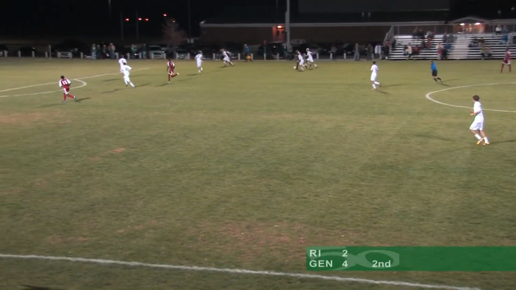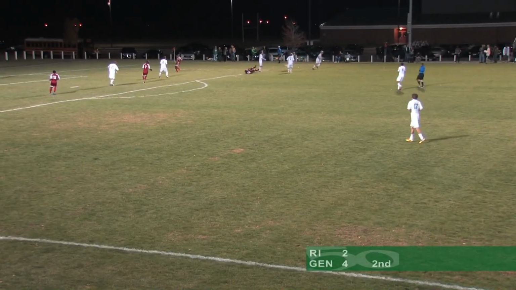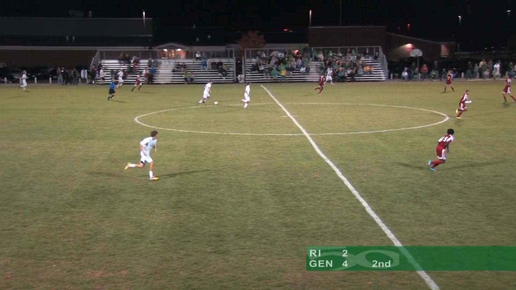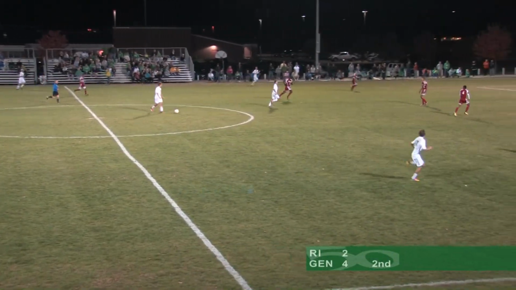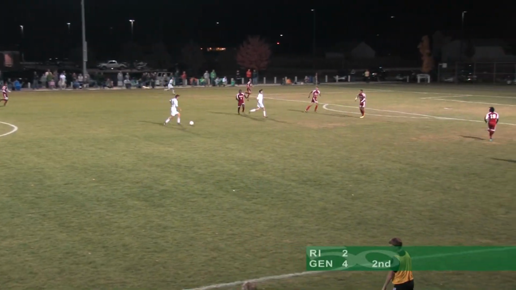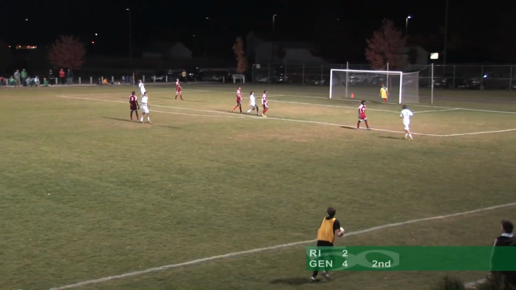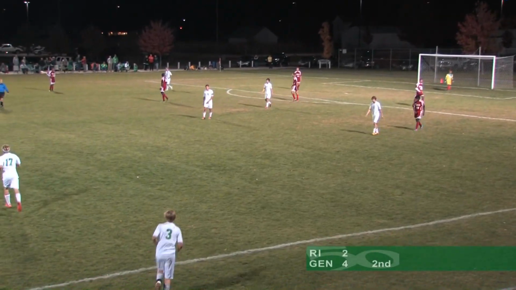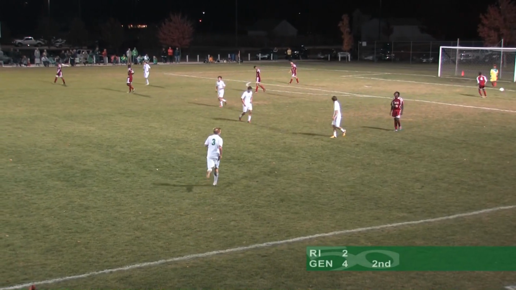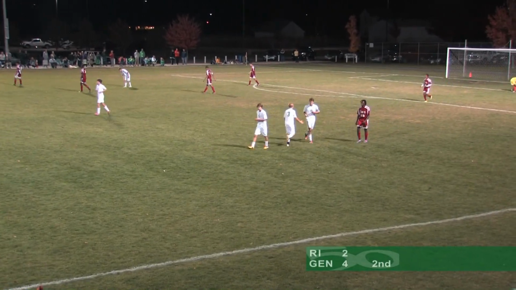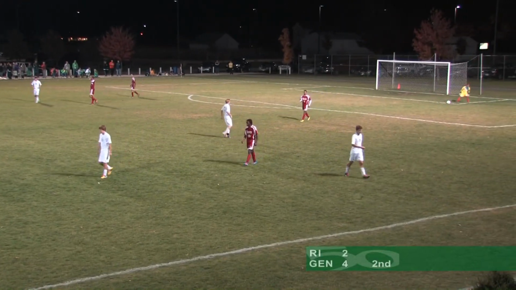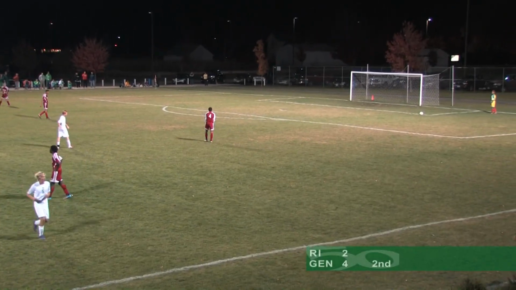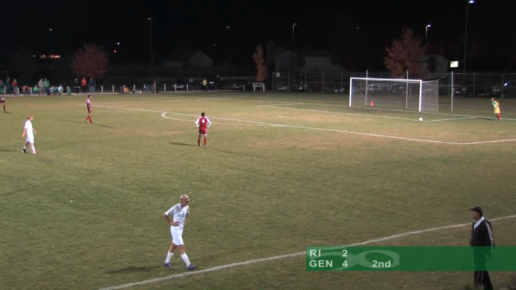Rock Island on the attack again. Again, transition, Geneseo coming back. Oop. Ball cleared, kick over for the end. Substituting in for the Maple Leafs, number 3, James Balaguer, and number 17, Mike Gallagher. Goal kick by Rock Island.